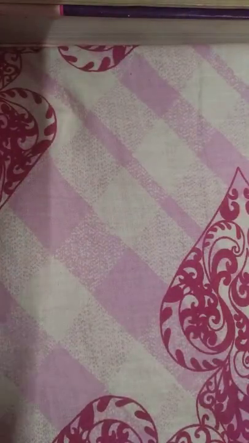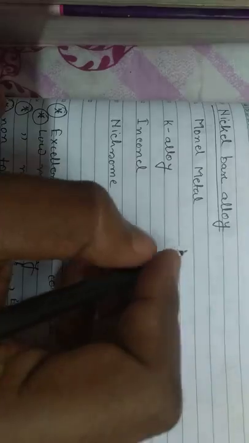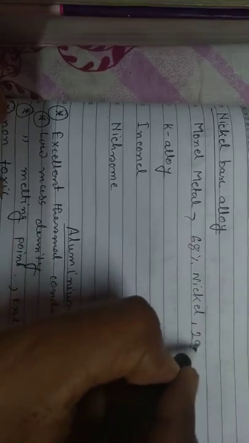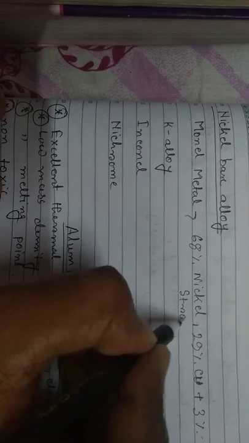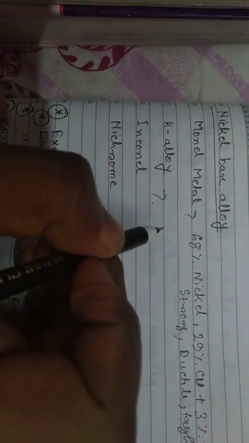Now next is nickel base alloy. The most important nickel base alloy is monel metal. Monel metal is an important alloy of copper and nickel, where 68% nickel is present, 29% of copper and 3% other constituents. This is the monel metal, and it resembles nickel in appearance, is strong, ductile, and tough. Okay, and it's a K alloy.